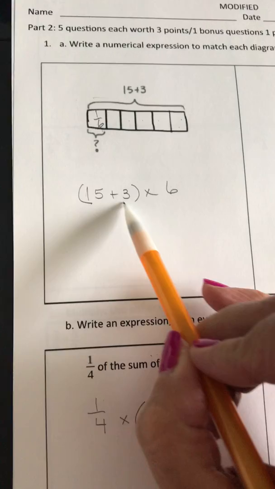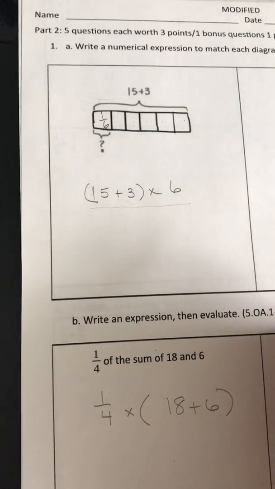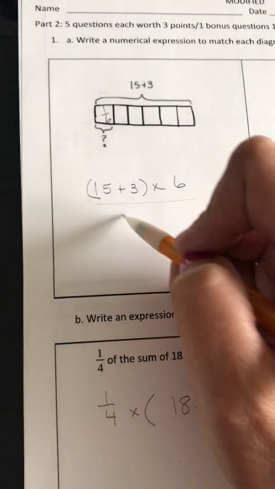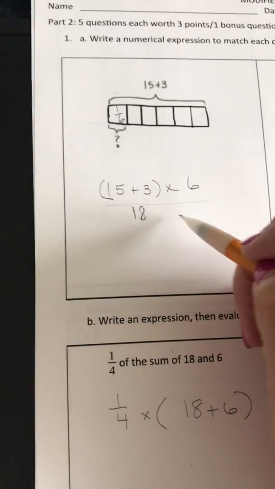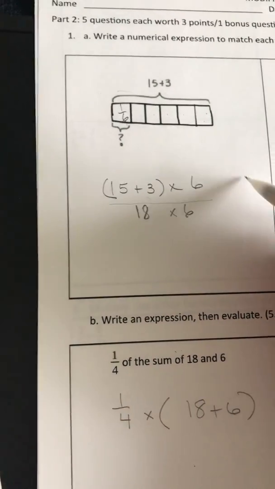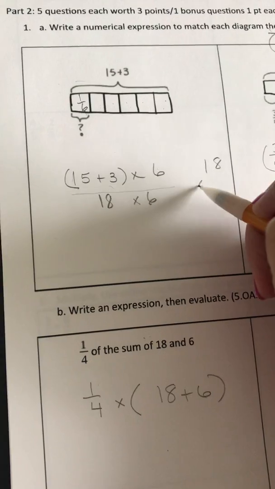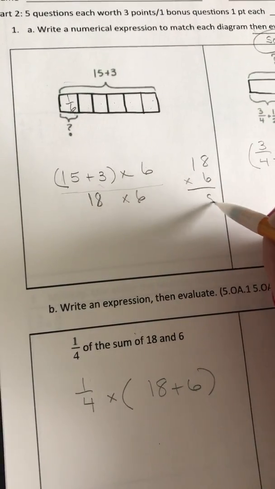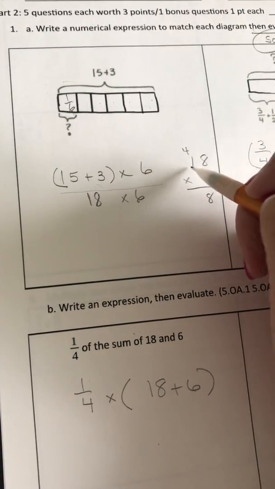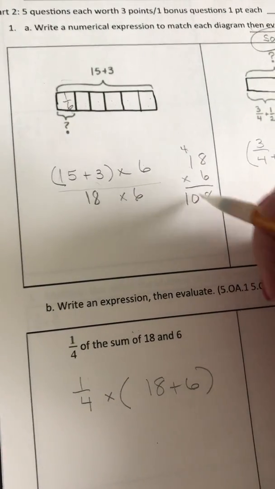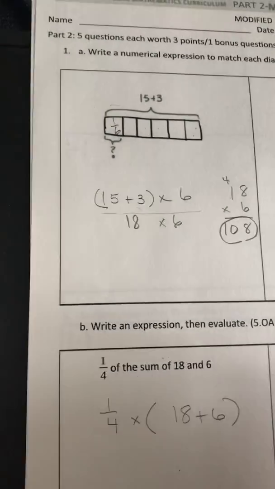Okay, so your equation should look this way. That's one of the ways. And that would be 18 times 6 pieces. And then 18 times 6 is 48. And 6 times 1 is 6, plus 4 is 10. That's what I get for my answer for the first one.